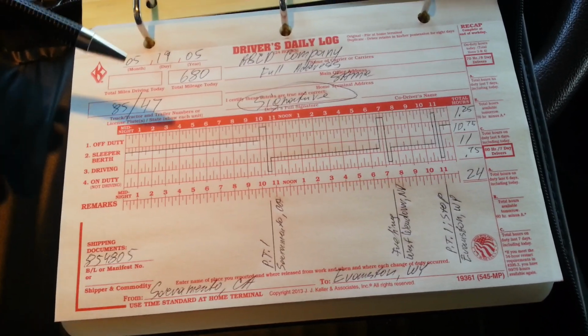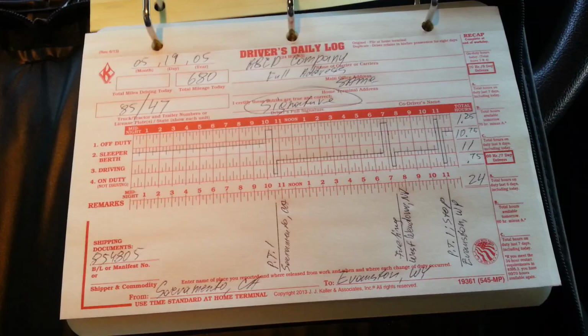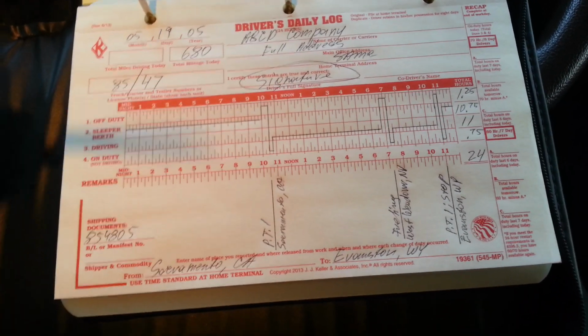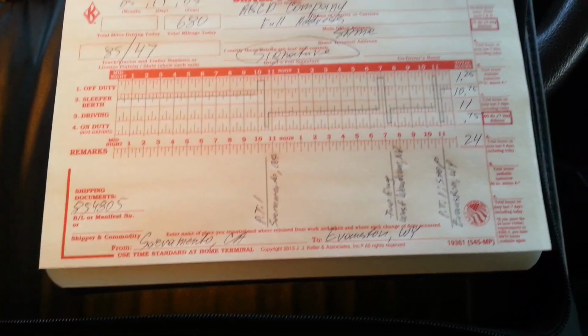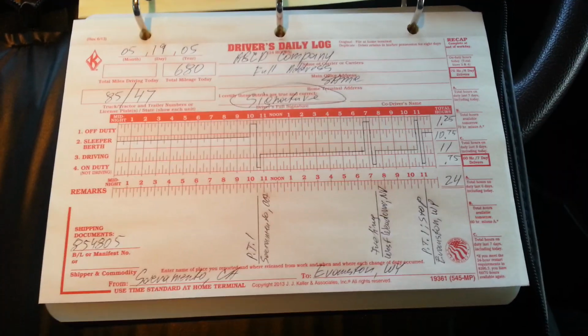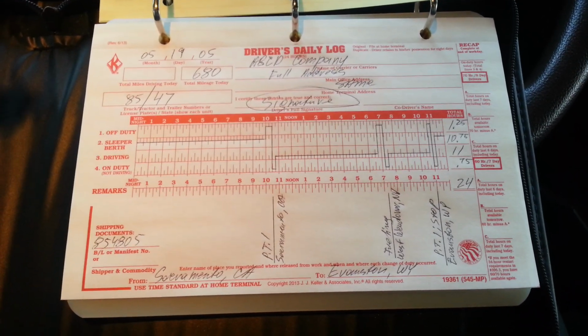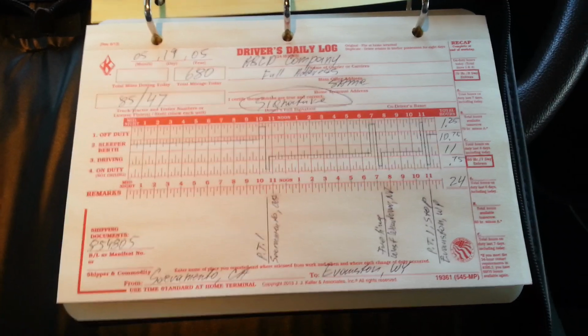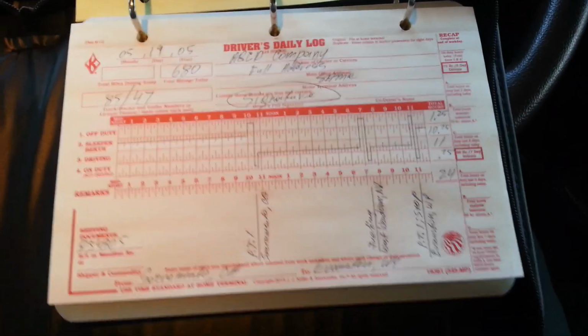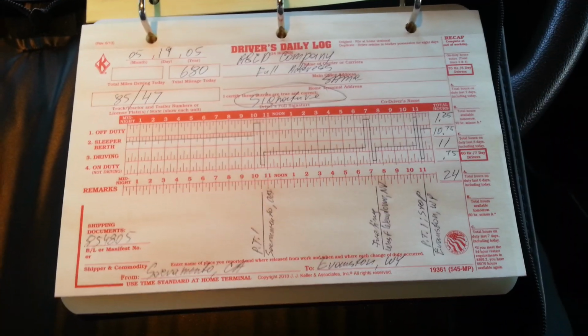So guys, maybe for you it seems like it's not a big deal, but it is a big deal. It's an important document, so you need to do your best and know the law.